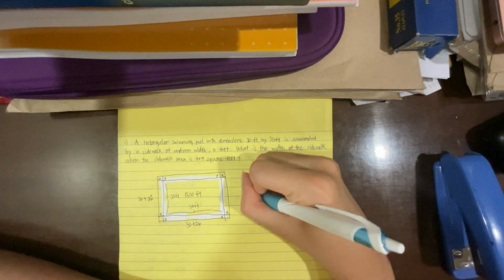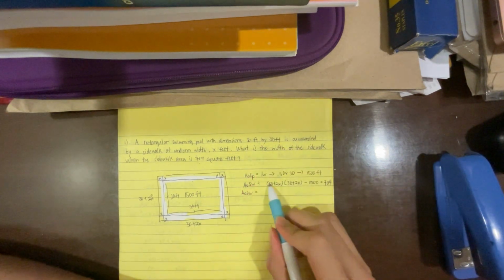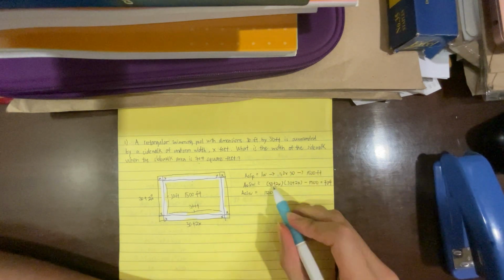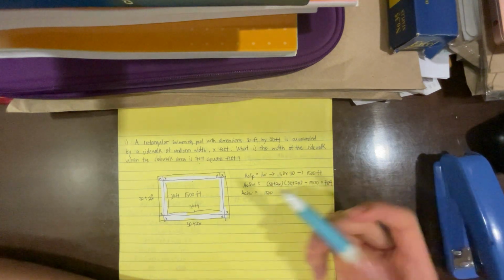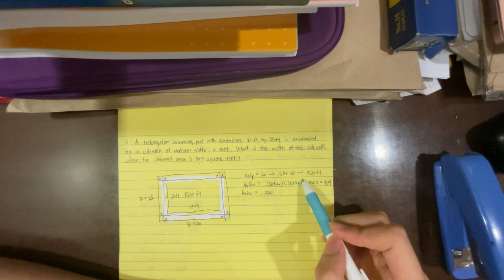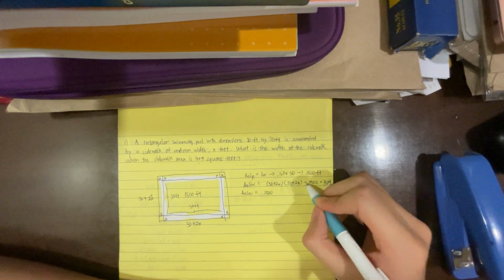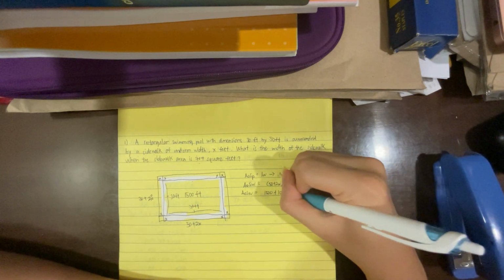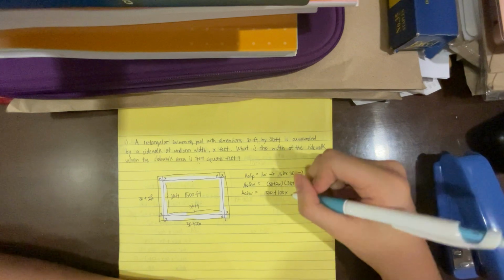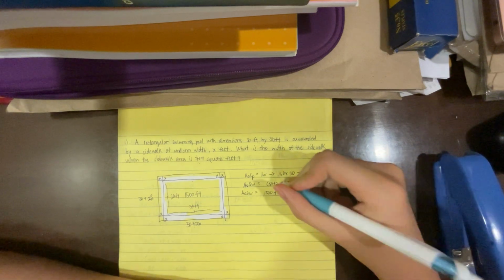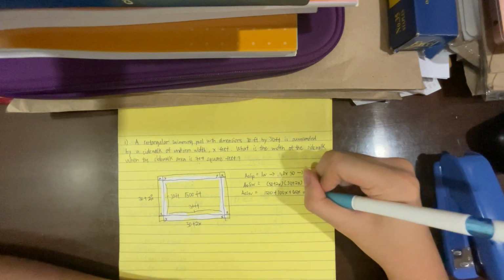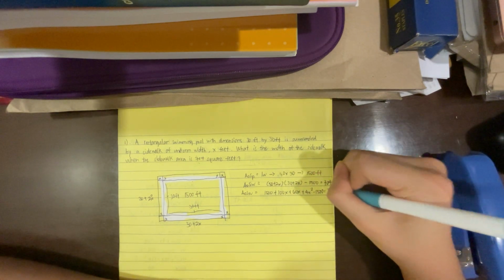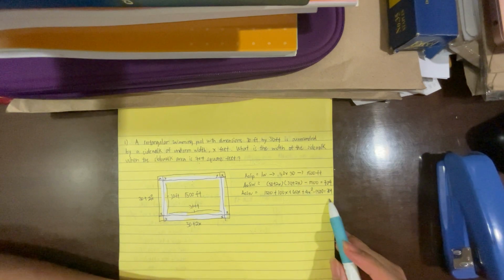So the FOIL method, 50 times 30, 1,500, 50 times 2x. Yeah, we're just foiling, multiply this, this, and that. So 50 times 2x, that would be 100x. 2x times 30, that would be 60x. 2x times 2x, 4x squared. Minus 1,500 equals 704. I just stuck it there.